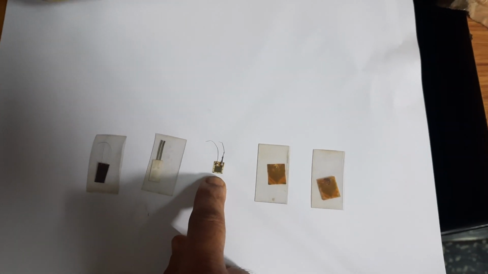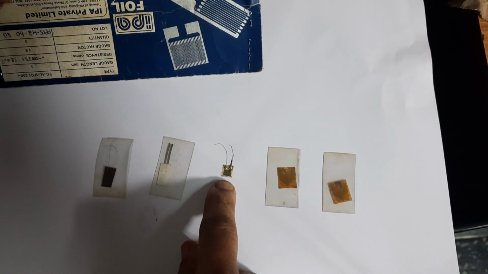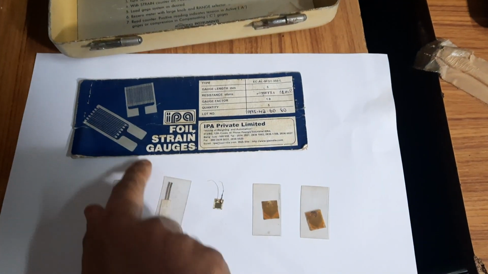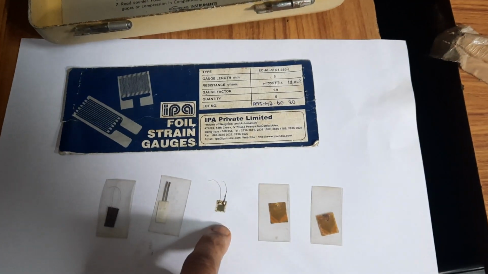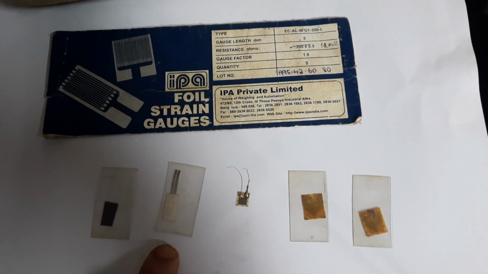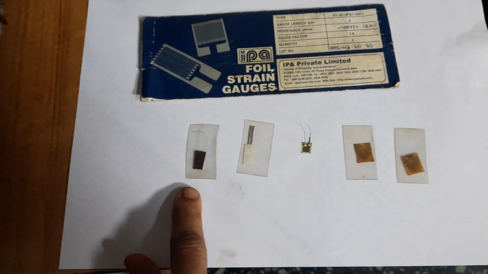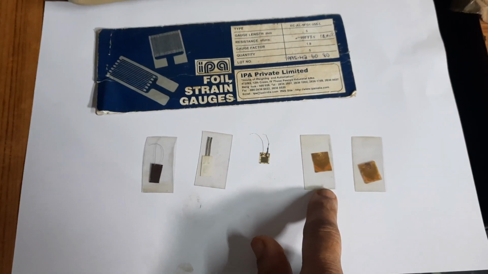Foil means foil strain gauge. This is a foil strain gauge. This is a wire strain gauge. This is also a wire strain gauge. This is another type, a foil strain gauge.